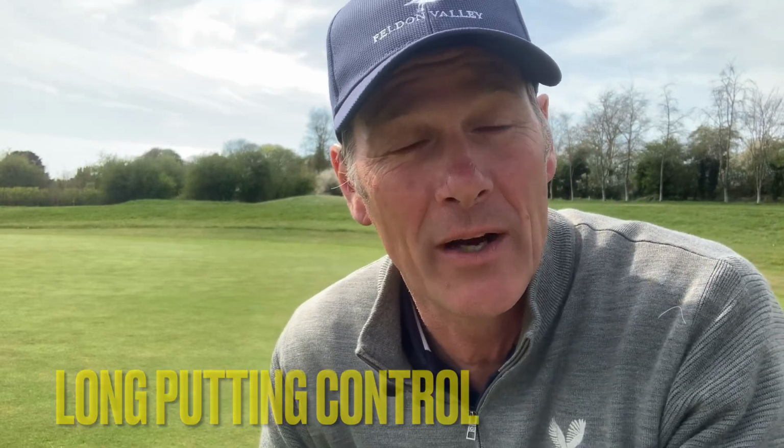Today we're looking at long putts and in particular how to control distance. That's where most of the problems occur. Most of your three putts will be because the first putt was the wrong speed. So let's take a look at how to fix that.